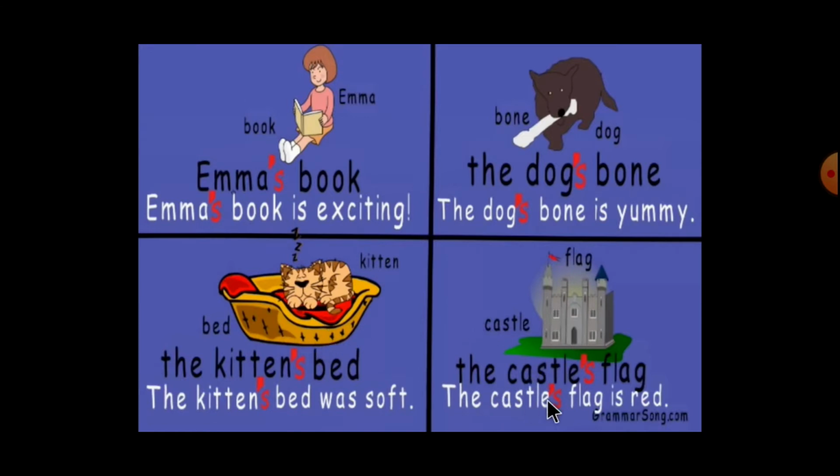Then, the castle's flag is red. Same kind of rule. The castle is a singular noun and we have to put the apostrophe sign and then S, and the rest of the words. So the castle's flag is red. So these are the examples of how to use the apostrophe and S for the singular nouns.